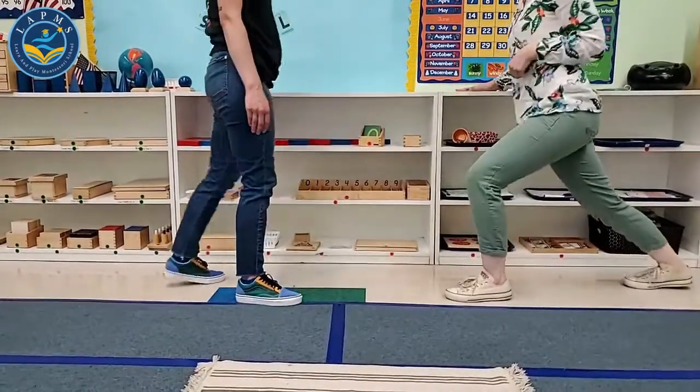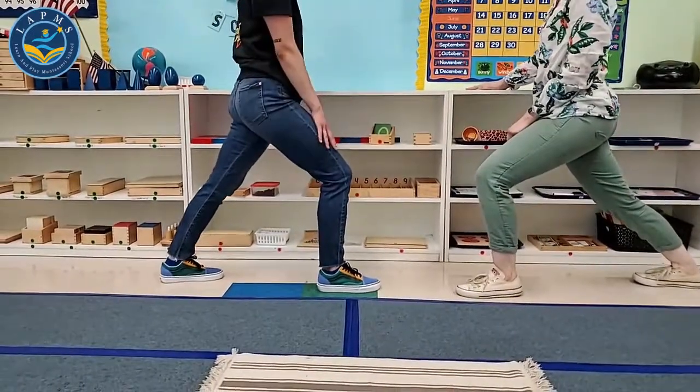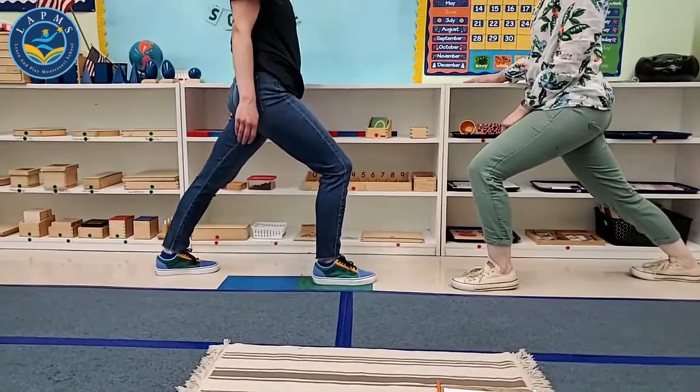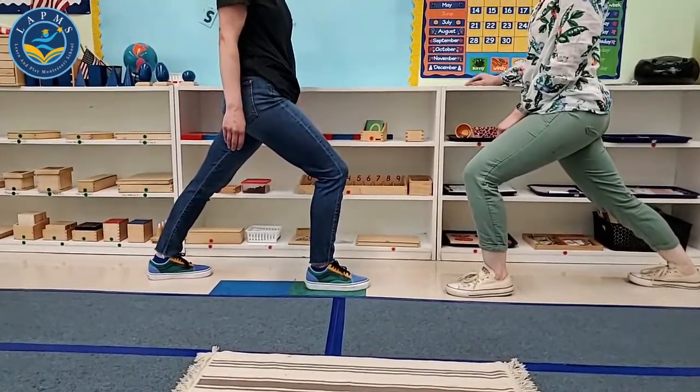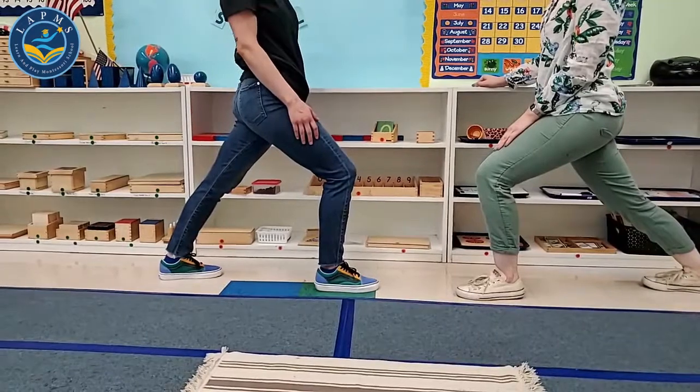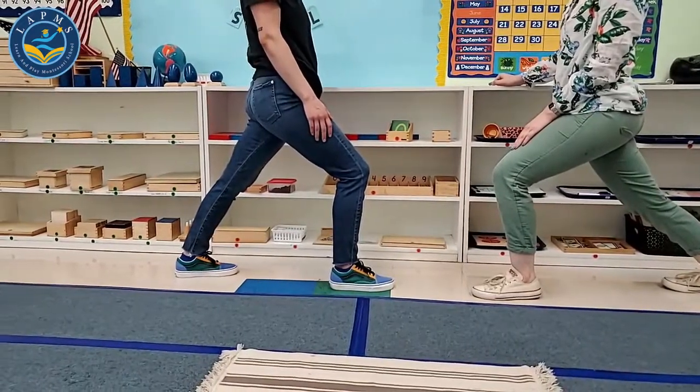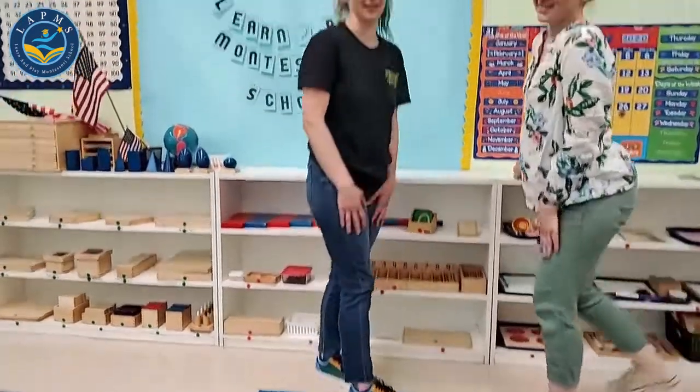Awesome. And switch. Good job. So you're going to keep that front leg bent and the back leg straight. 1, 2, 3, 4, 5. Great job. So that's stretching.